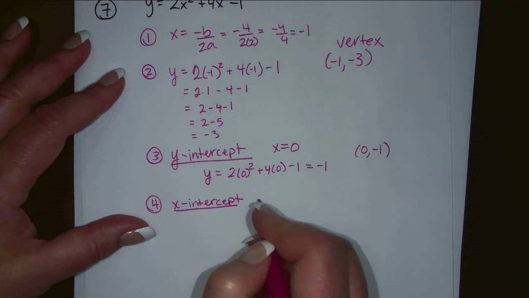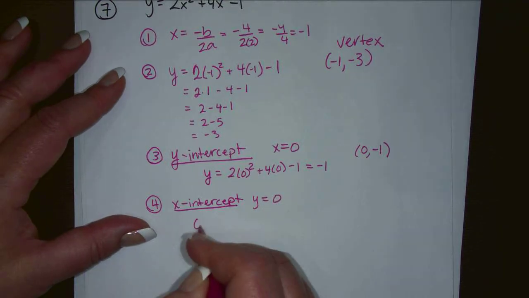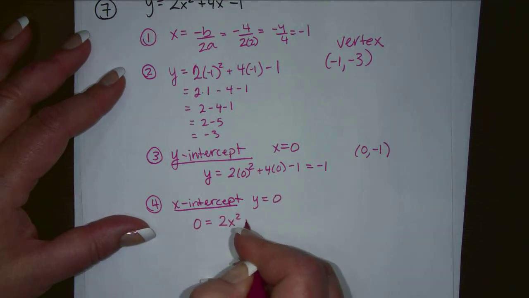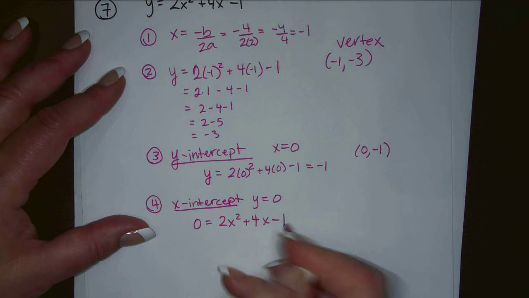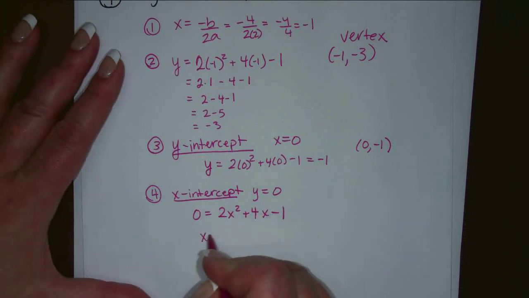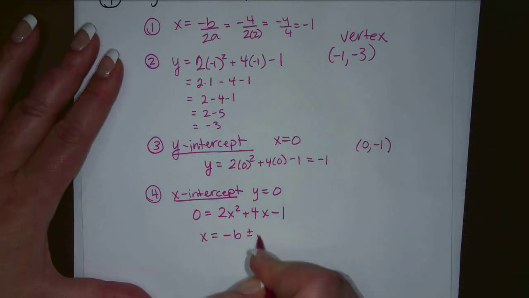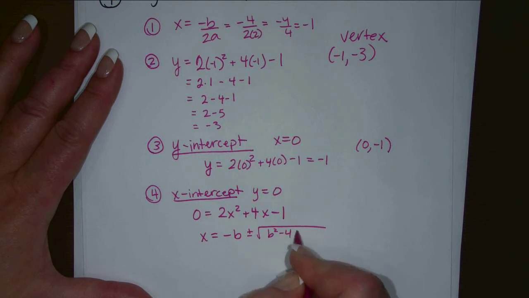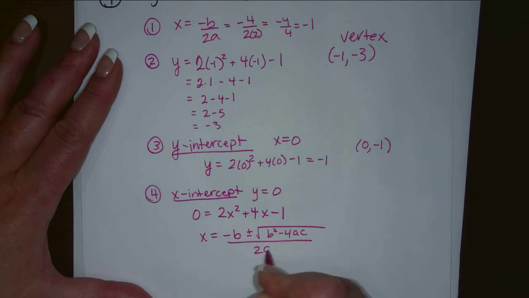So here we're going to let y equal 0. Now, you could try to factor it, but I set it up on purpose that it doesn't. So you could try to factor, you say it doesn't factor, so we're going to use the quadratic equation. Remember to put it all over 2a.